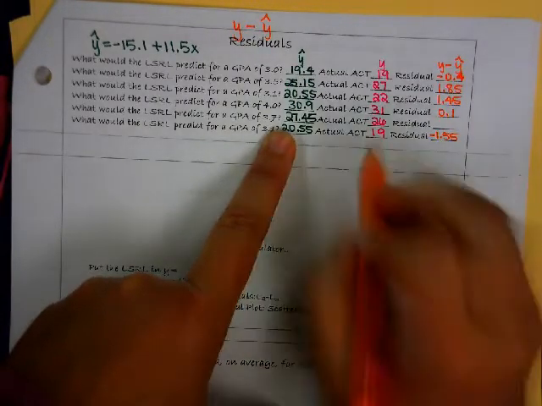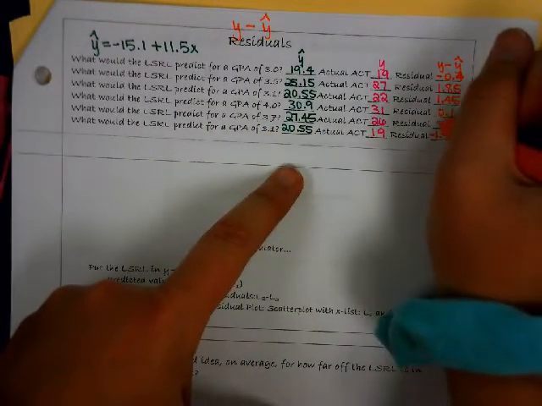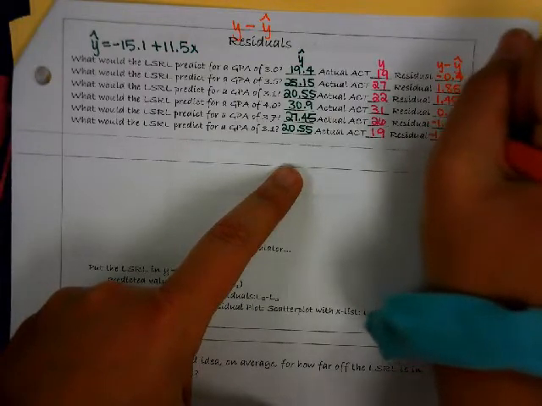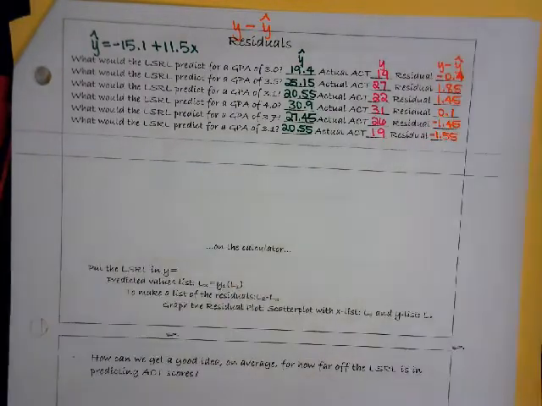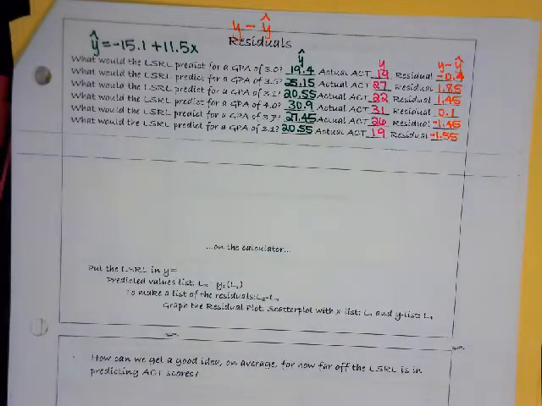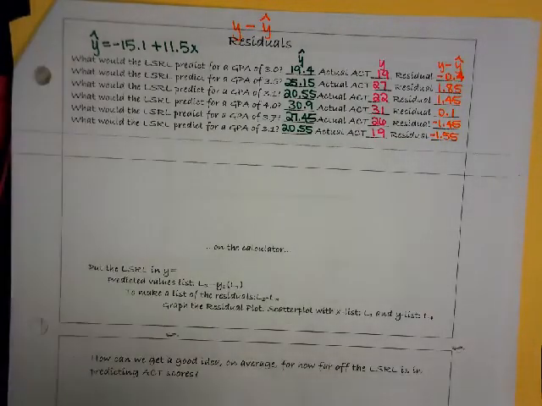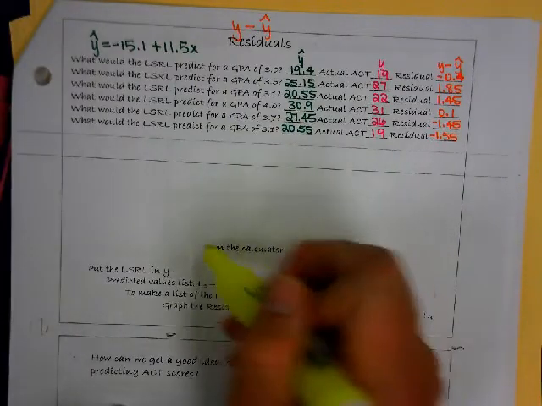All right, so with residuals, we make a thing called a residual plot. We're going to do it by hand, and then of course I'm going to show you how to do it on the calculator. With 6 pieces of data, it's not hard to do by hand. If you have more data, the calculator is helpful.